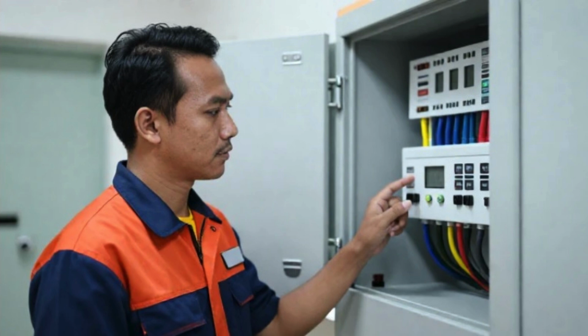One of the most important concepts in electrical safety is electric shock. Electric shock occurs when electrical current passes through the human body. The severity of an electric shock depends on several factors, including the amount of current, the path it takes through the body, the duration of exposure, and the condition of the patient. In medical settings, patients may be connected directly to equipment through electrodes, probes, or catheters, which significantly increases the risk.